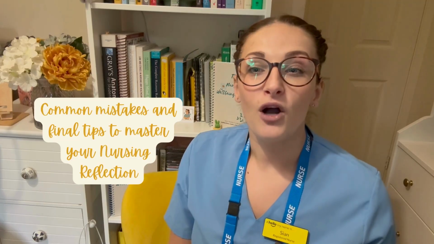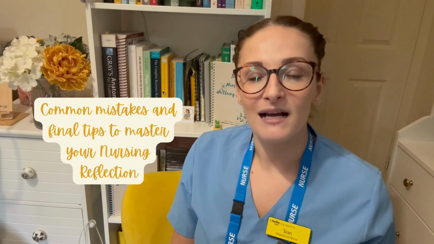So those are the 6 stages of the Gibbs reflective cycle. Using this model will help your reflection flow like a story from what happened to how you'll grow as a nurse. Now let's look at some common mistakes and my final tips on mastering your nursing reflection.